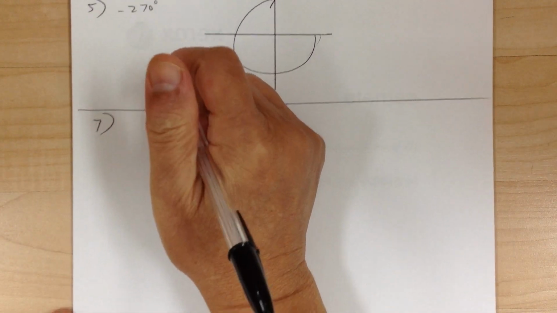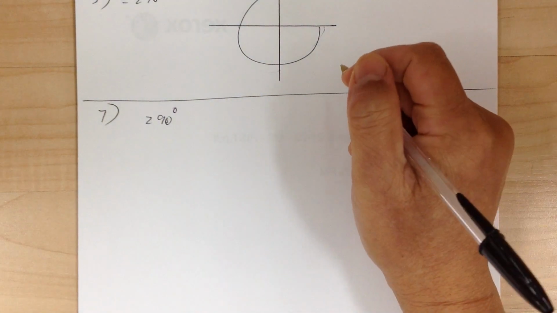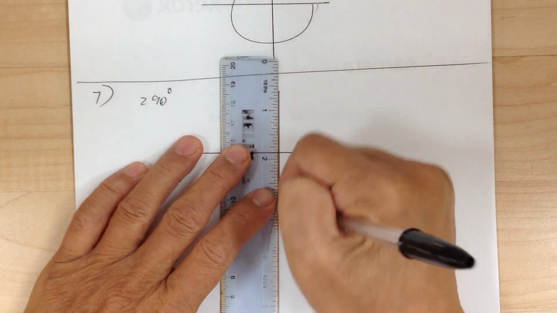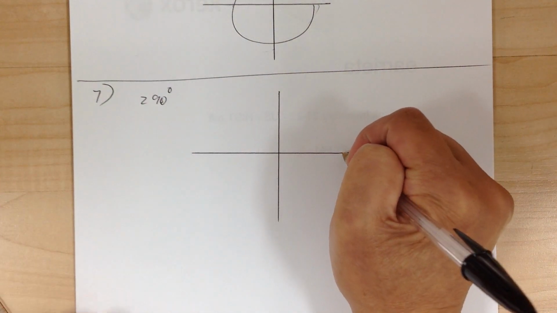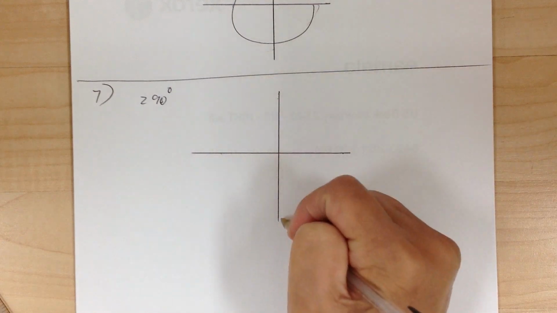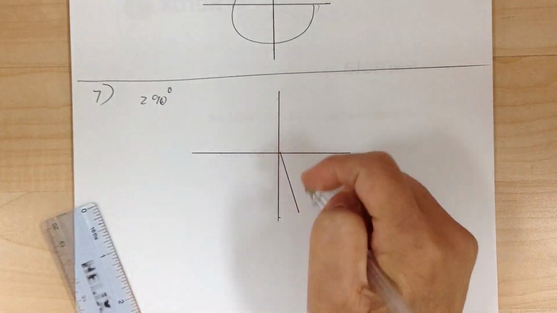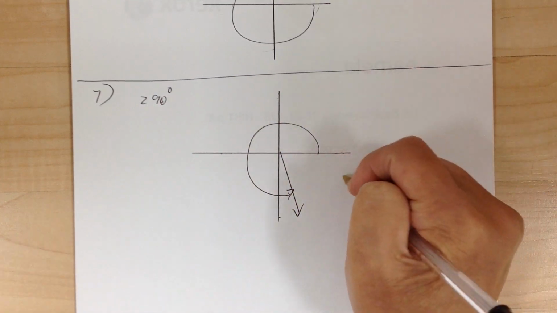Okay, number 7, 290 degrees. So each quadrant is 90 degrees. So you go from here, you go 90, 180, 270, and 20 more. Okay. So this would be in quadrant 4.